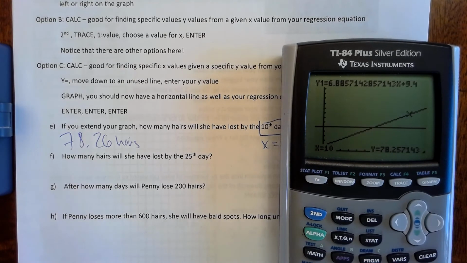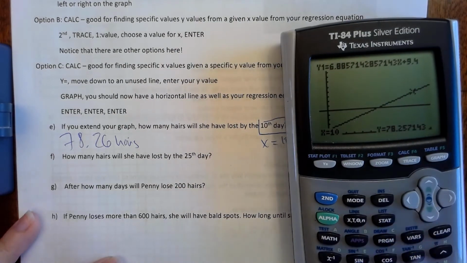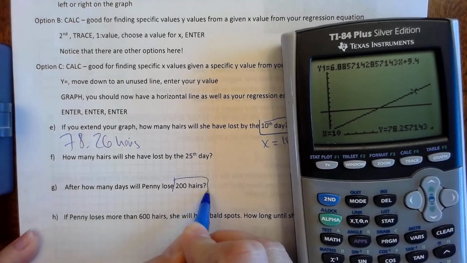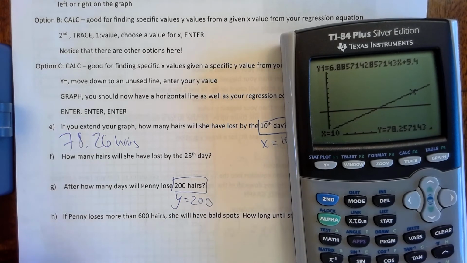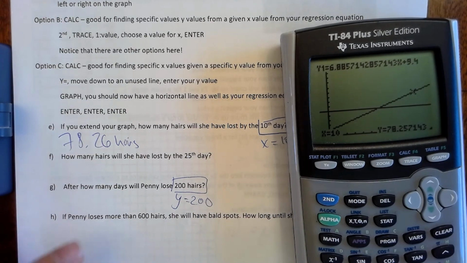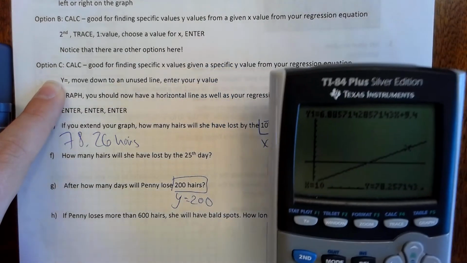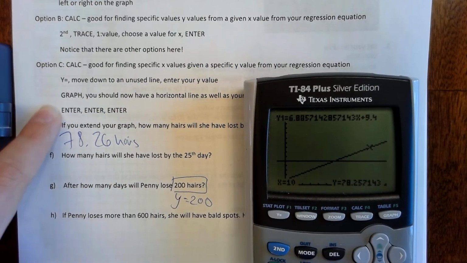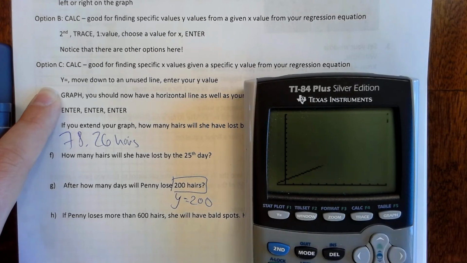After how many days will Penny lose 200 hairs? So 200 hairs, is that an x value or a y value? I'd say y this time, which is why I wanted to do this one. And I want to know what the x value is. So we're looking at option C. Option C is definitely the most annoying option, but that's okay. So we're going to go y equals, I don't need this 50 in there anymore, but I do need a 200. I want to know when we are losing 200 hairs. Throw a 200 in there, graph it.